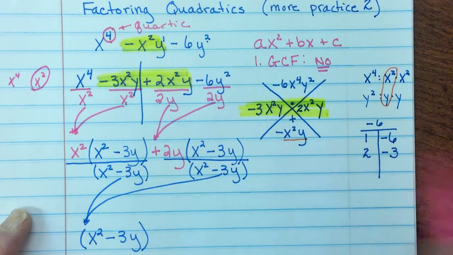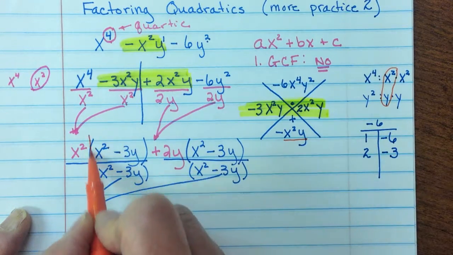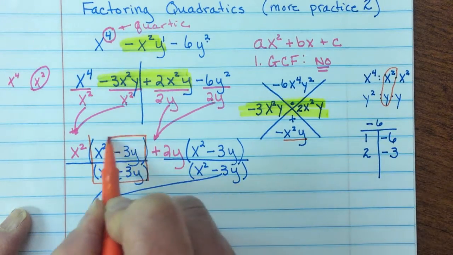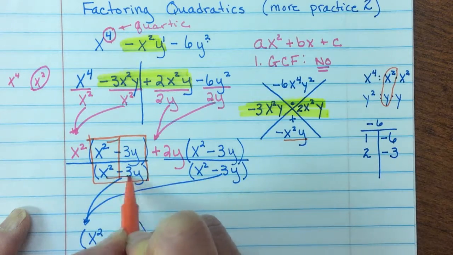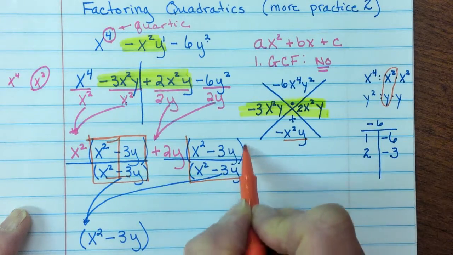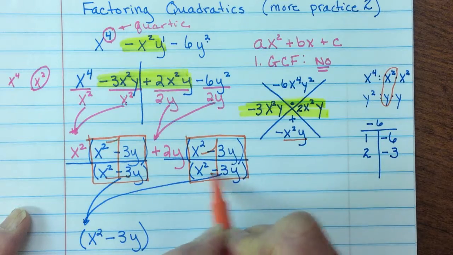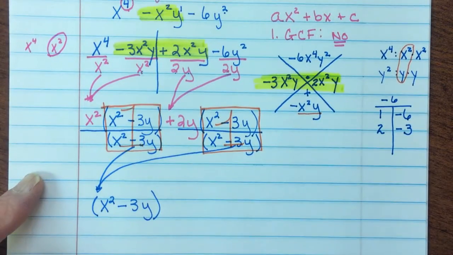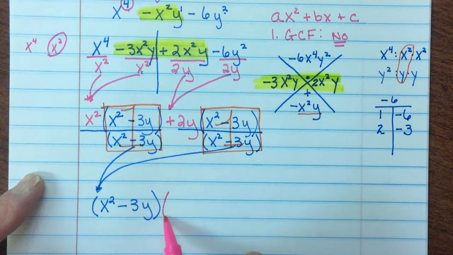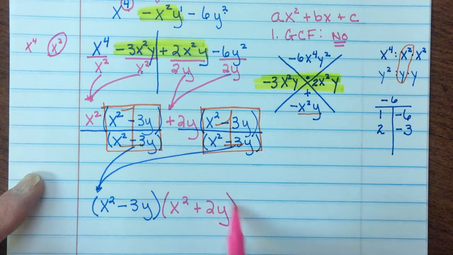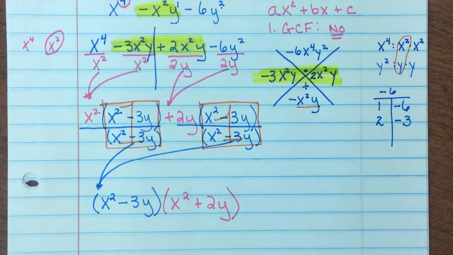So I need to recognize that this is the same number, so that divides out to 1. This is the same number, so that divides out to 1. So I'm left with x squared plus 2y. And I have just factored.